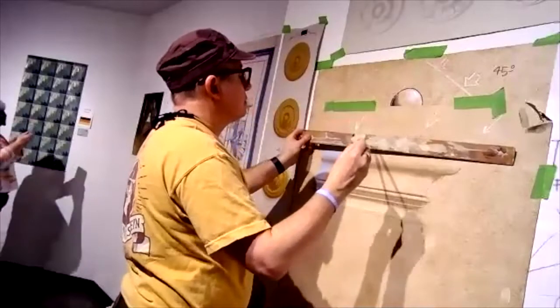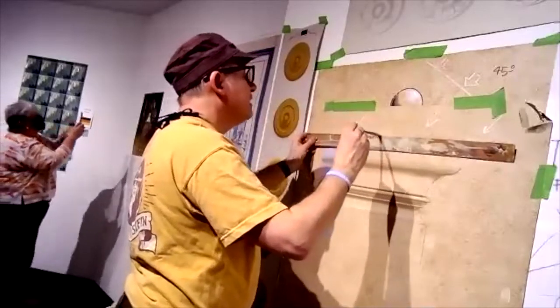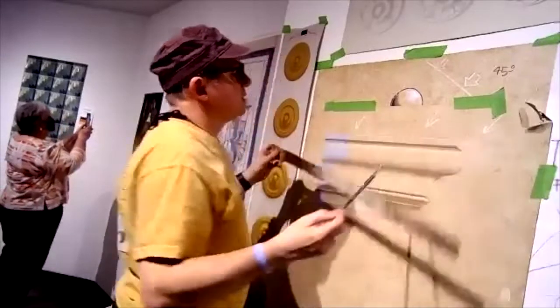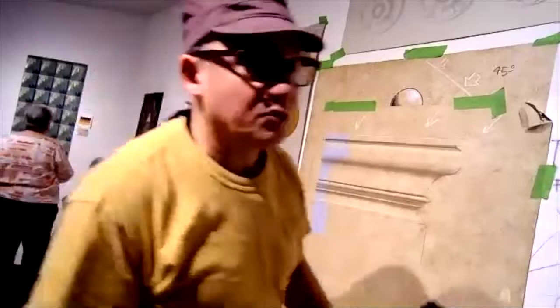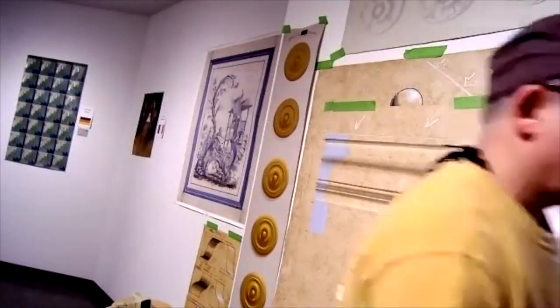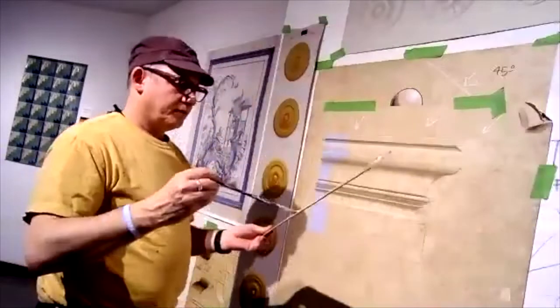Oops. Just cut that. Hey, Evan. Can you give me some white? Look, just a little bit of a white, golden, the fluid acrylic. Thanks.